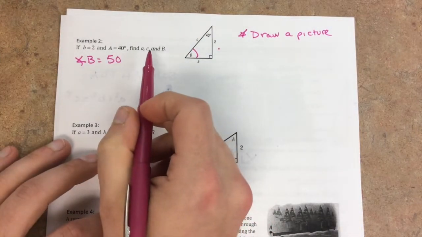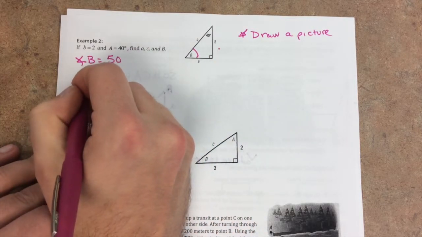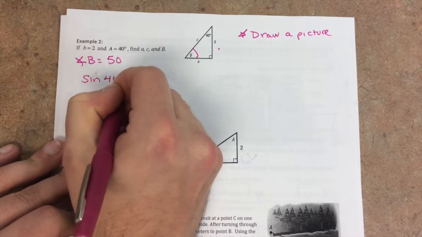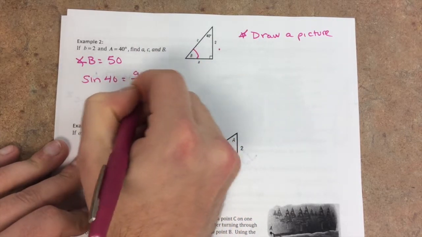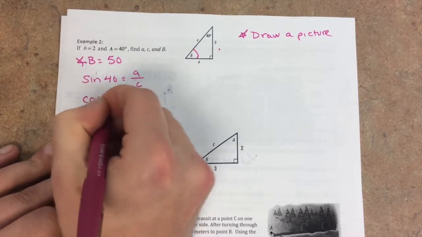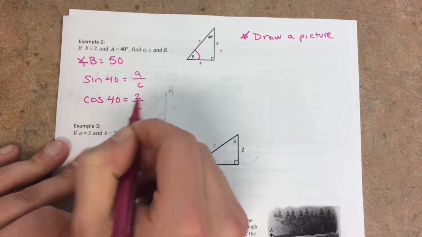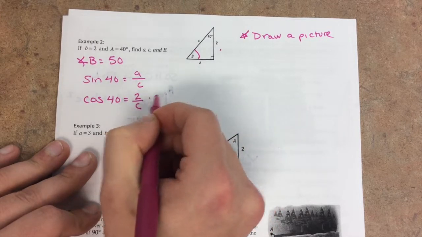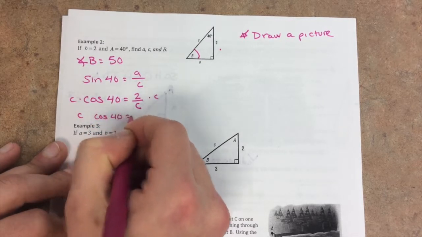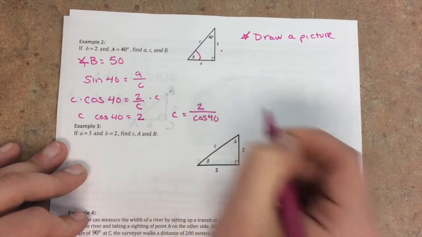To find A and C, we can do a couple of different things. If we did the sine of 40, would that be helpful? Sine of 40 is A over C. We don't know any of those, so that's not really helpful. If we did the cosine of 40, that would be 2 over C. So then to solve for C, we can multiply both sides by C, which is C times cosine 40 equals 2, or C equals 2 divided by cosine 40.